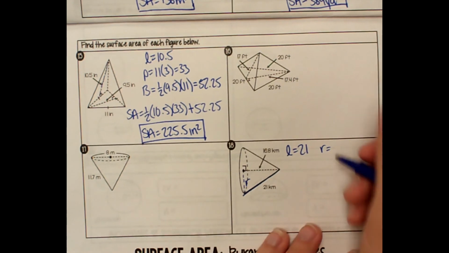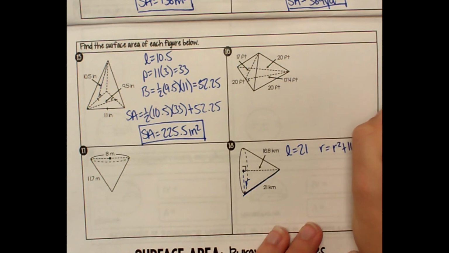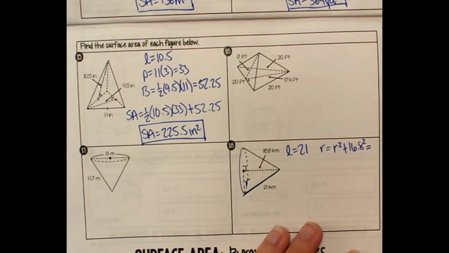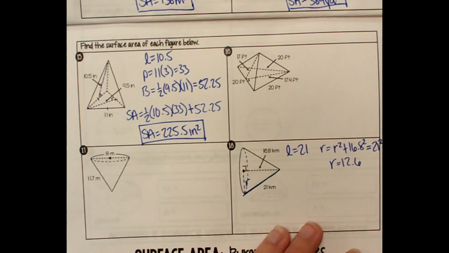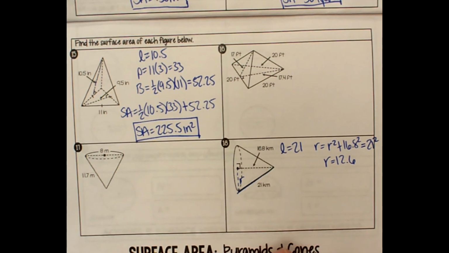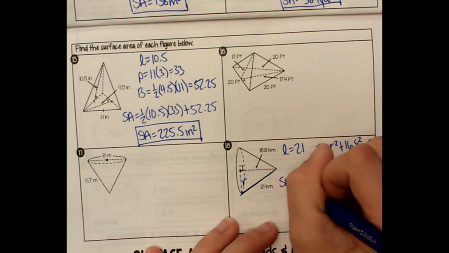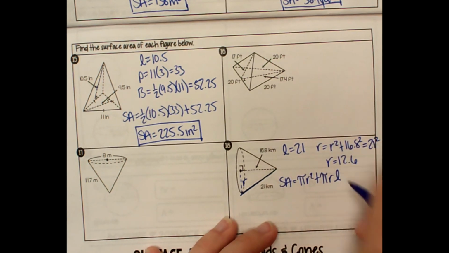So if we do r squared plus 16.8 squared is equal to 21 squared, we work that out. You can use your calculator. You get that r is equal to 12.6. Our formula is pi r squared plus pi r times slant height.